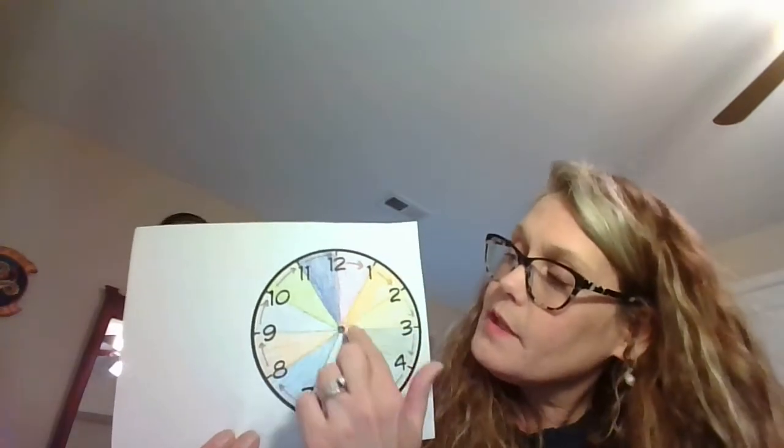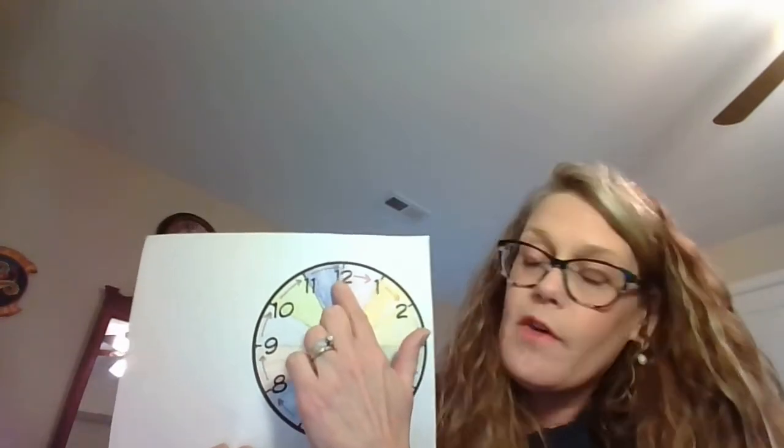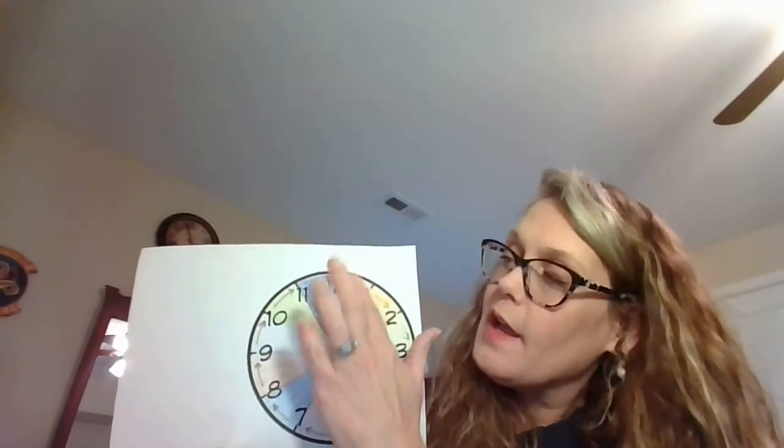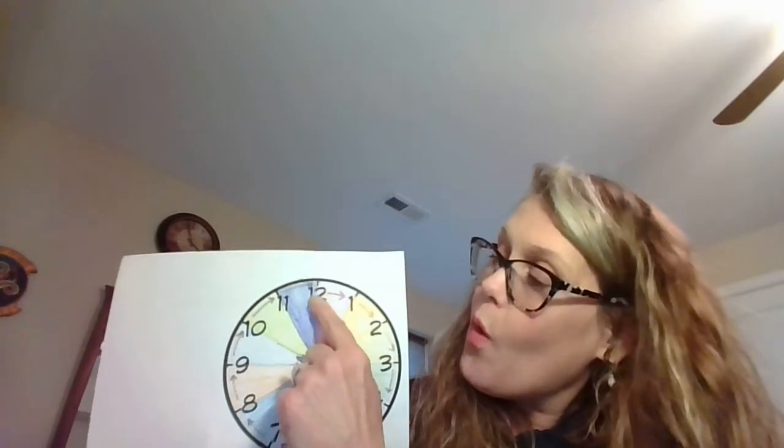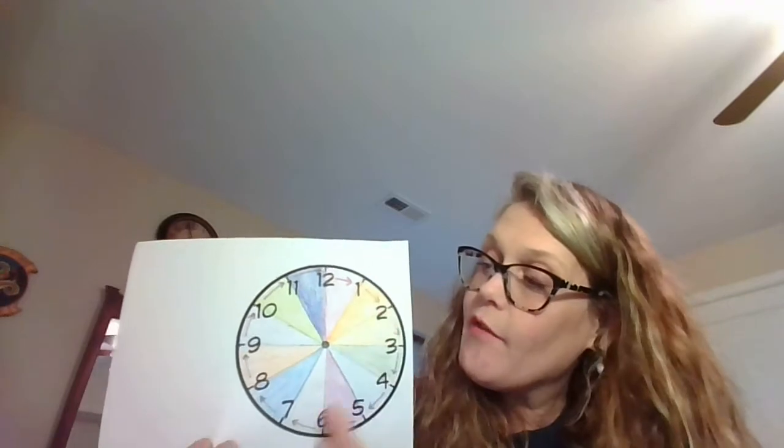So if we start with 12, because that's the top of our clock, you'll see that there's my 12. I drew an arrow from the 12 to the 1, and I colored that space pink to show you that all that space belongs to the 12. Once the hour hand hits that number 12, and the whole time until it gets to the 1, it is 12 something. That space, that time belongs to 12. And it's the same for all of the numbers. The hands travel this way. We call it clockwise.